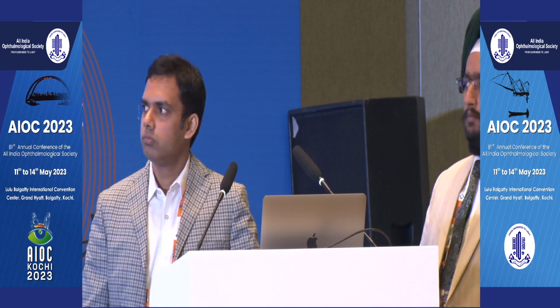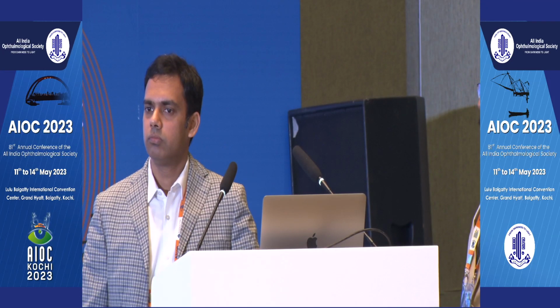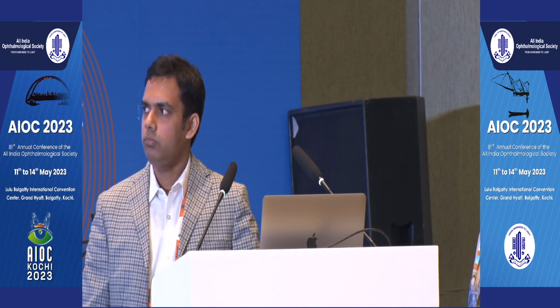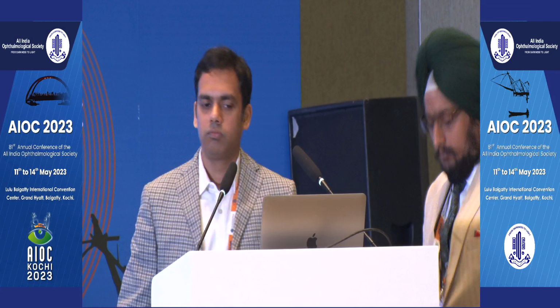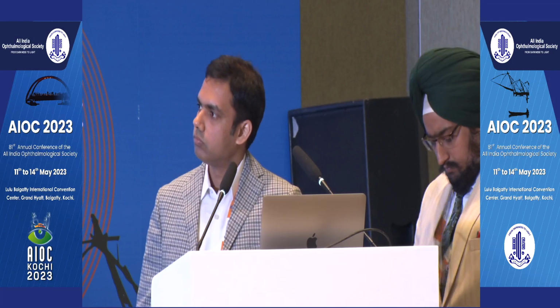I think one important point is to differentiate between hypotony-related globe collapse, which you can get because of infusion and outflow mismatch, versus just a localized infusion cannula related choroidal detachment. With hypotony from infusion outflow mismatch, there'll be a 360-degree, almost like a globe collapse, which all of us who have done vitreous surgery understand.